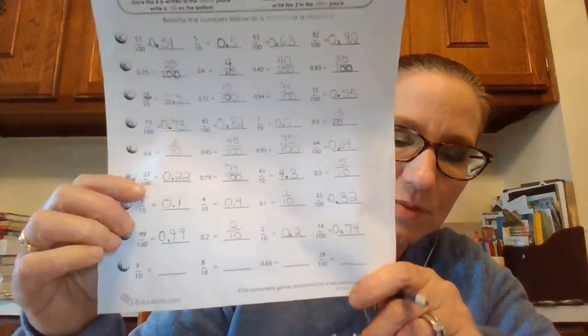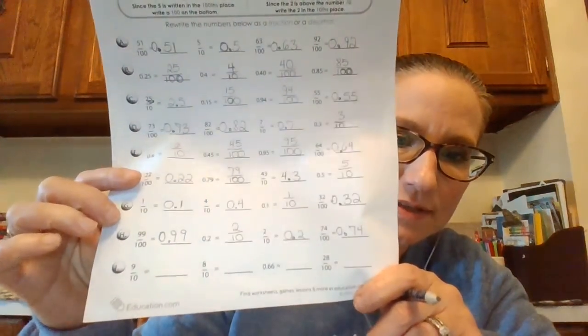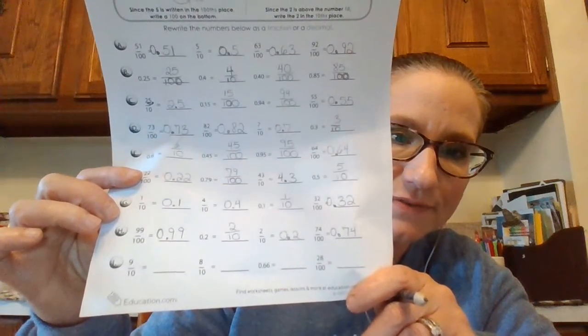And then this next row has 0.2, so I write that as a fraction, and then 2/10, so I write that as a decimal. So those two are easy, except I keep forgetting my zeros at the front. Go back and look and make sure I have those. Make sure you're putting those zeros at the front. All right, one more row to do.